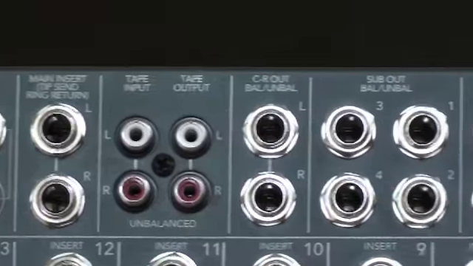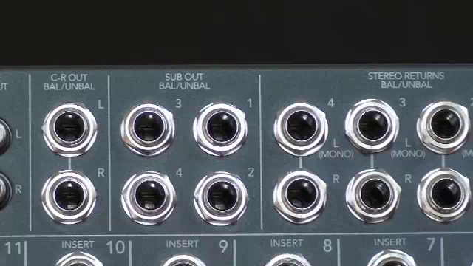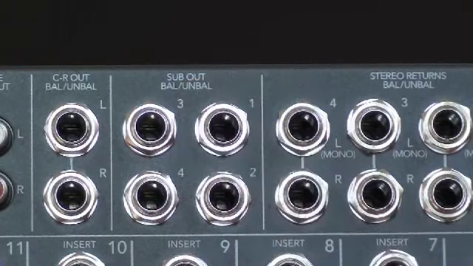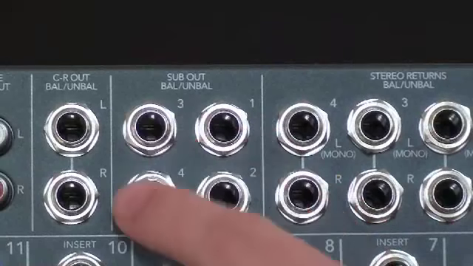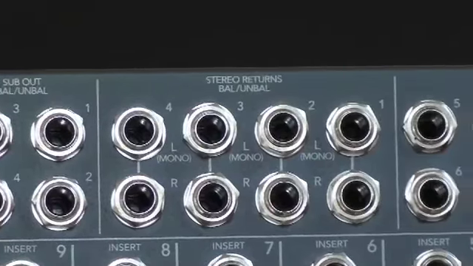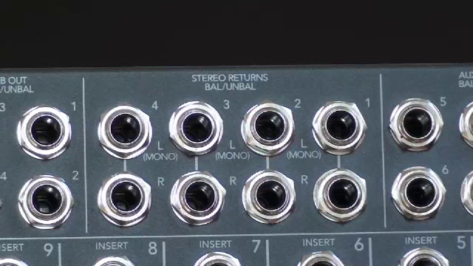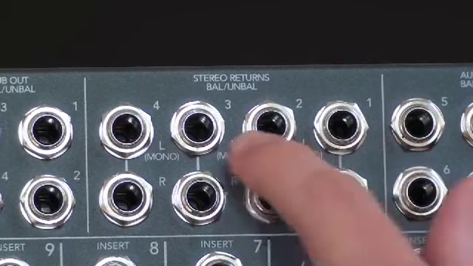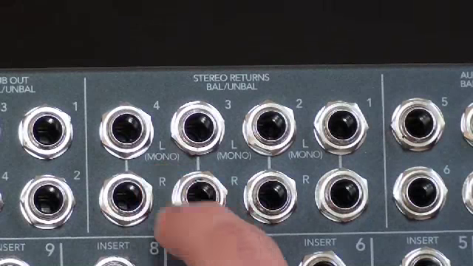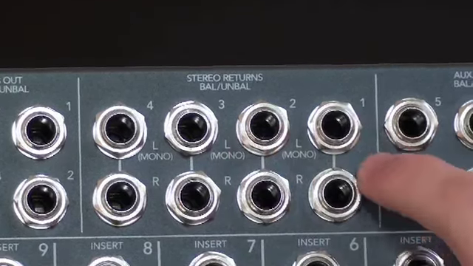All right. Next to that, we have our 4 buses or 4 subs, the outputs. We're going to be using our buses to route to tape. So this is where the connection would go to the multitrack recorder, coming out from our 4 buses. Our stereo returns, more commonly called aux returns, are where you bring the time-based effects back into the console. So we have 4 stereo aux returns, which can also be run in mono if you plug only into the left input.